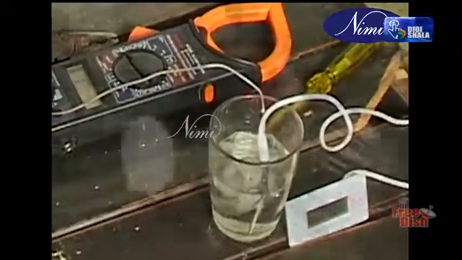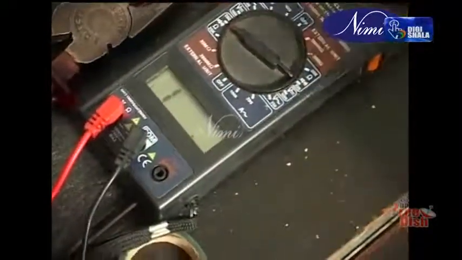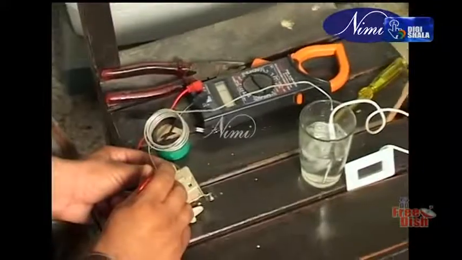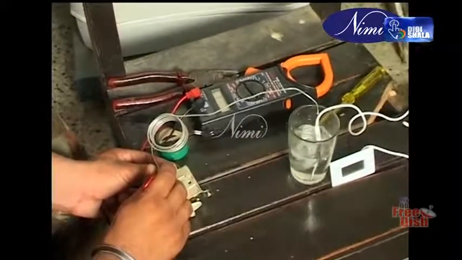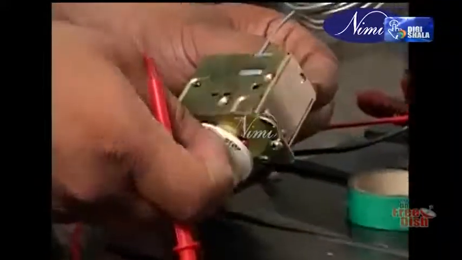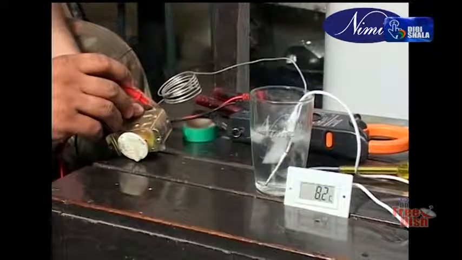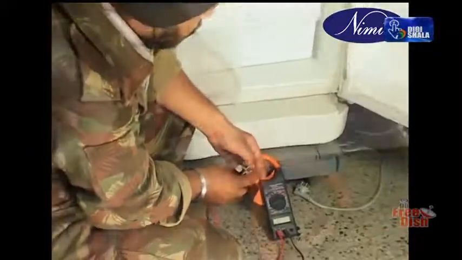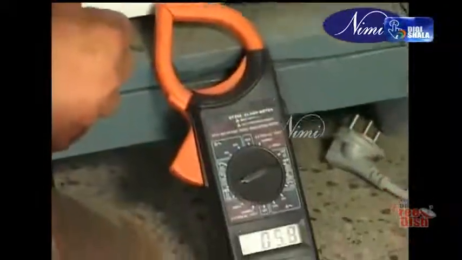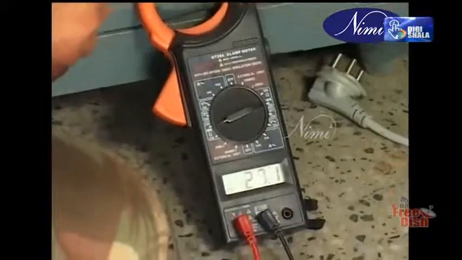After a few seconds, the thermostat gets cut off. The ohm meter does not show any continuity between the terminals of the thermostat. Now, by turning the knob of the thermostat, we check it at different temperature settings. In the same way, we can check the condition of the door switch and light bulb with the help of a continuity meter.